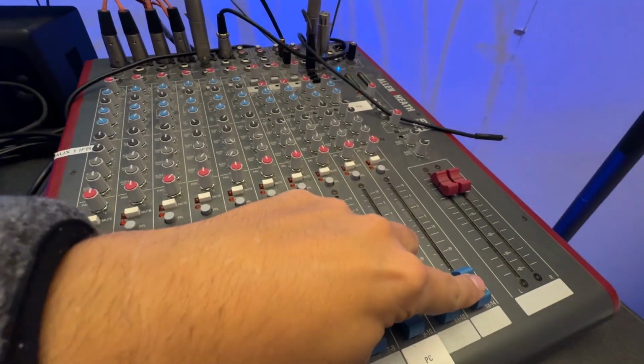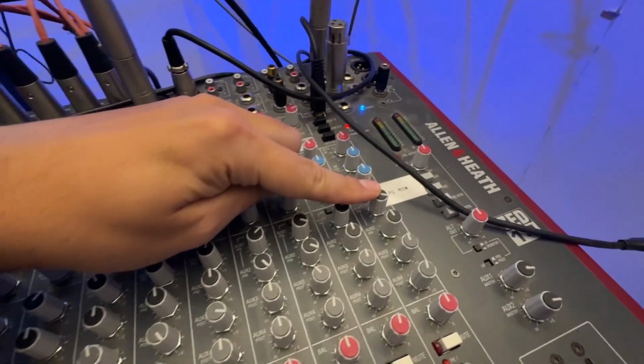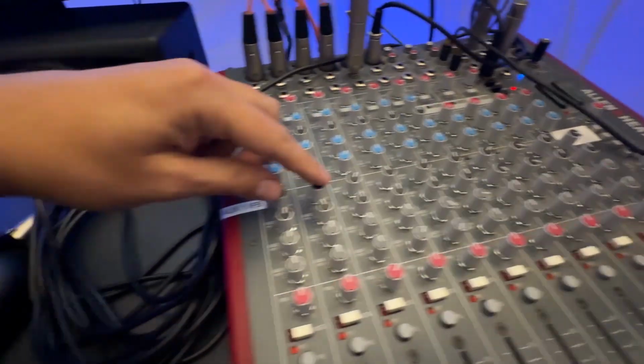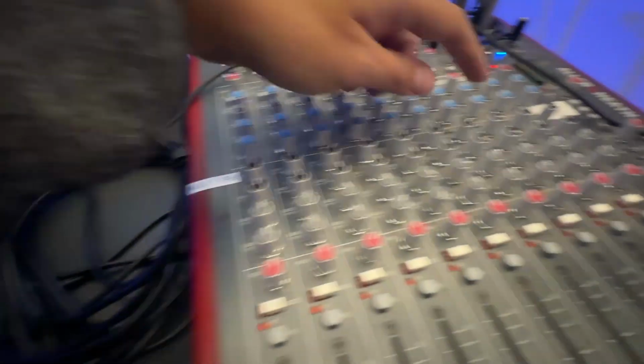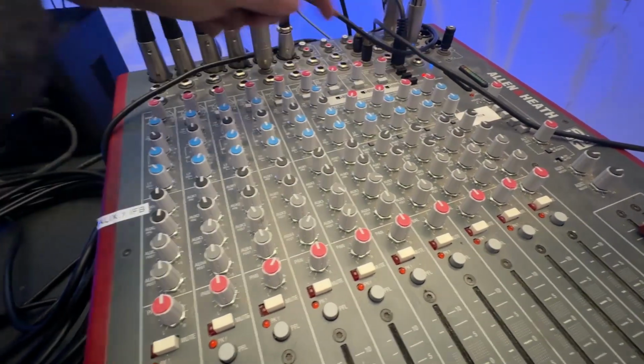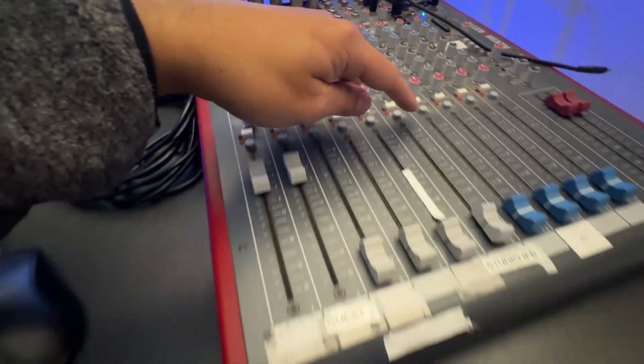So you want to leave that one potted all the way down. This right here is your audio going out to the desk. These are the levels so the talent can hear themselves. That's so that they can hear the packages or a remote guest. And then over here is still your talkback.